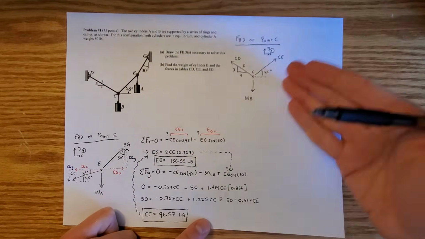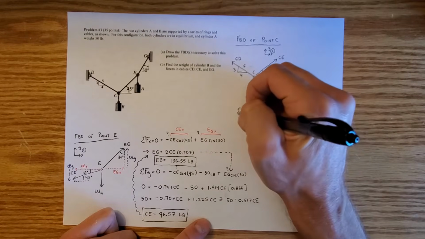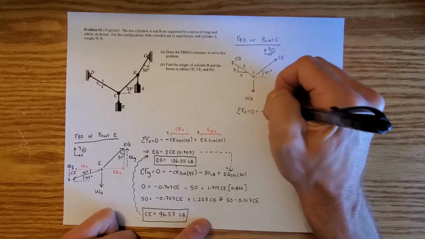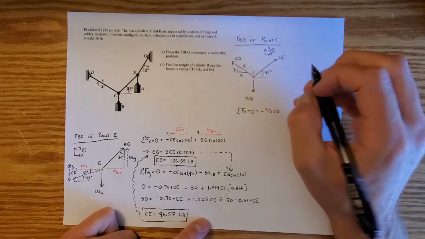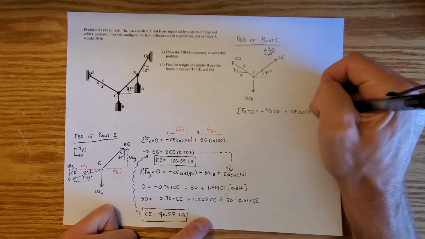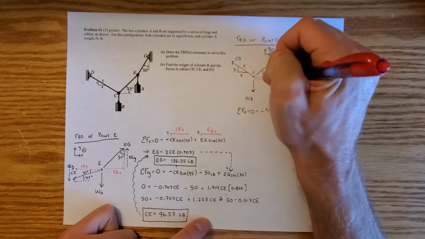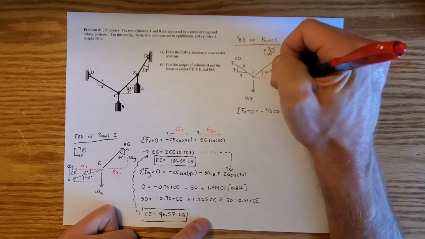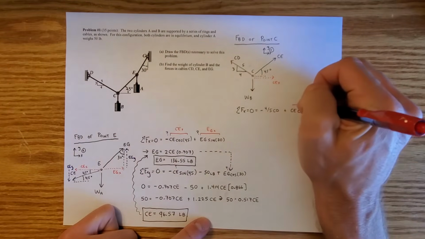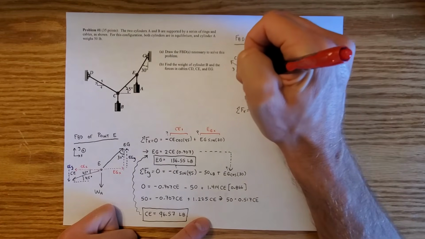So once everything's started over here, I can get going with my sum of the forces equations. So I'll write my sum of the forces in the X equation. I'll set that equal to 0. That's going to be equal to negative 4/5 CD plus CE cosine 45. And just to be consistent with what I did last time, we only have two X forces. That's CEX, which you see is the same as what we had before. And we have CDX as well.